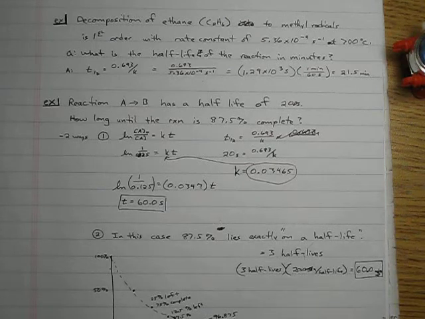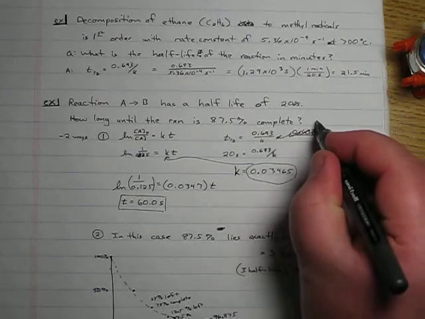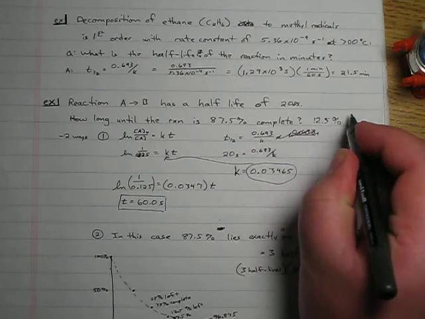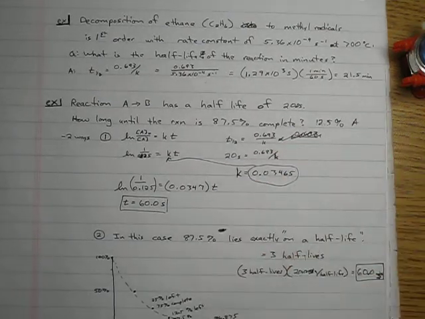But with these equations, we don't want how much product there is, we want to know how much reactant is still in there. How much reactant has not been converted to product yet. So what that means is if it is 87.5% complete, that means there is 12.5% of A, our reactant, still in there.